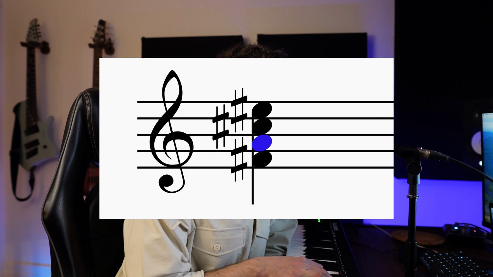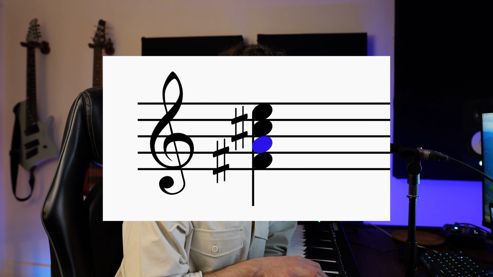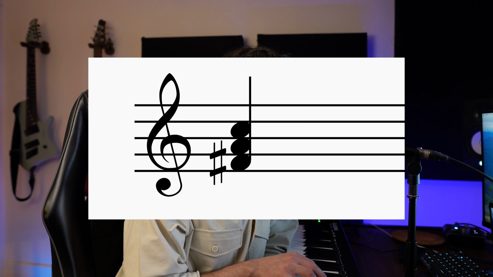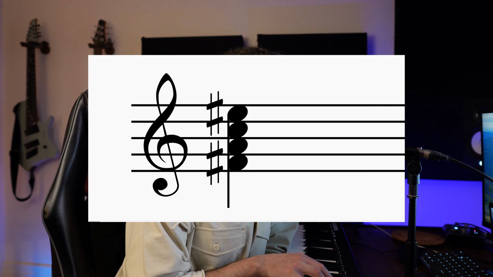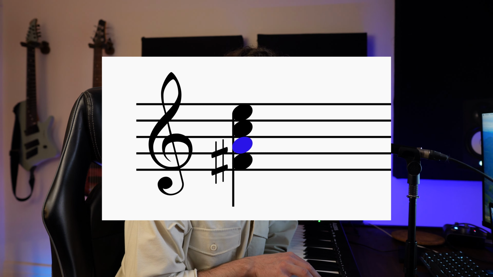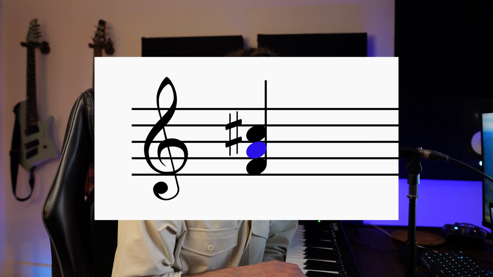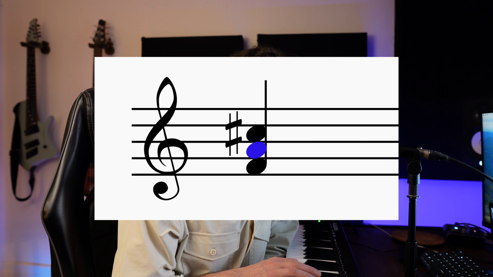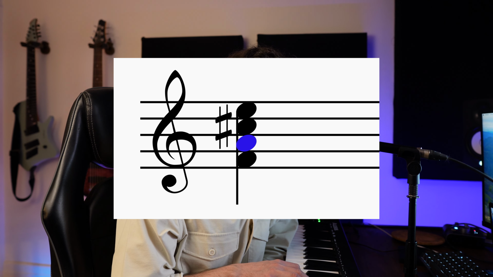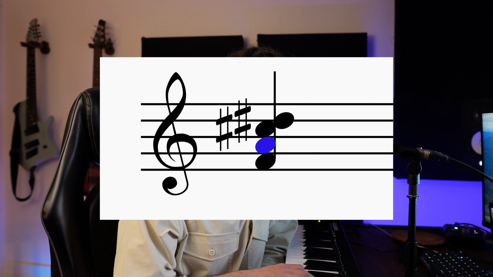We have F sharp minor with the major 7th and the minor 7th. We have the diminished chord with F sharp at the bass, with the major 7th and the minor 7th. And finally, the augmented chord with F at the bass line, with the major 7th and the minor 7th. So that's again 8 possibilities.